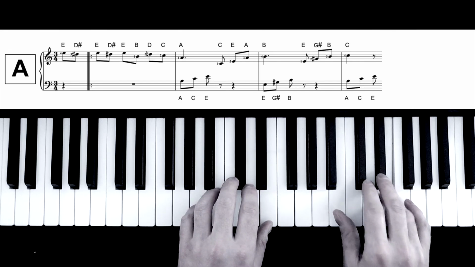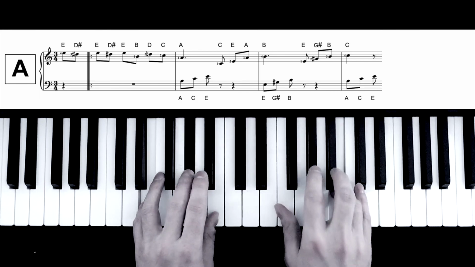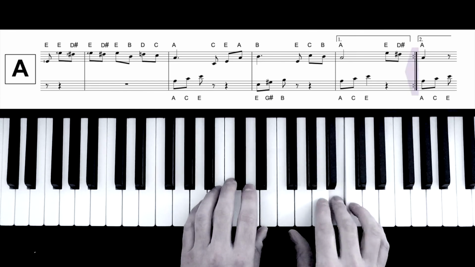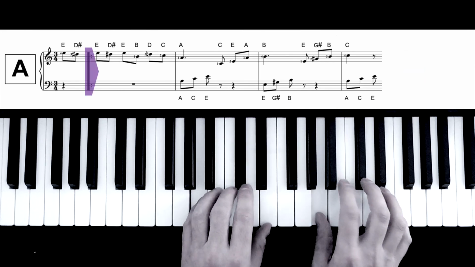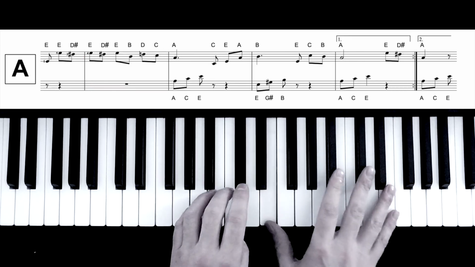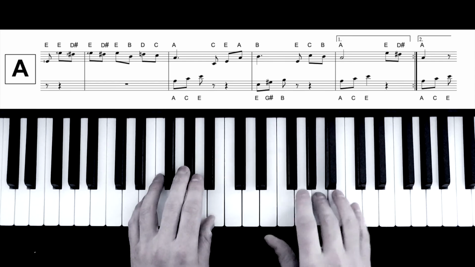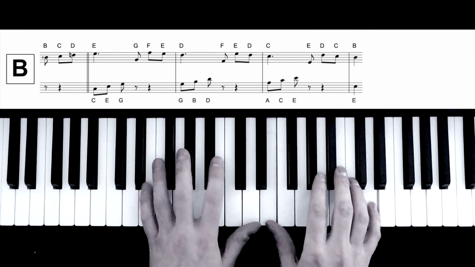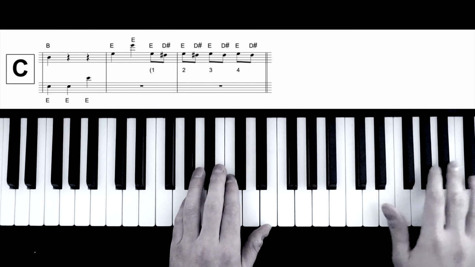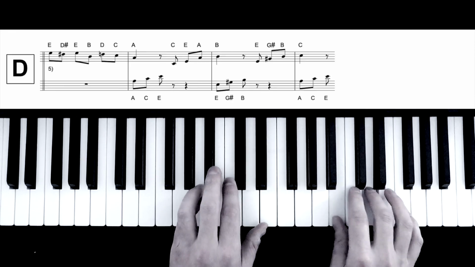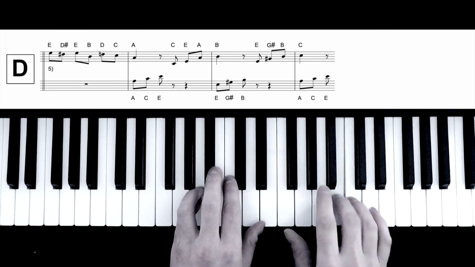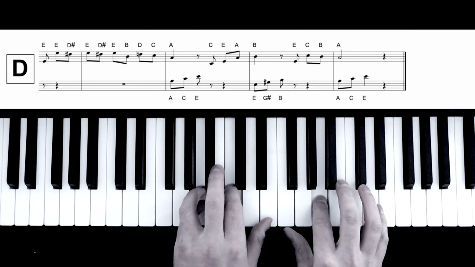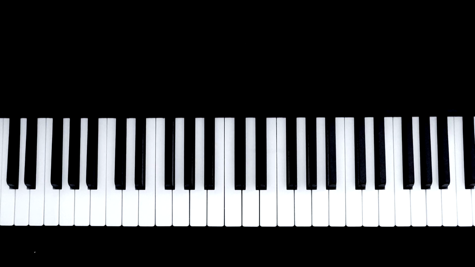It's going to go down with the left hand. So that was the level 3 version of Beethoven's Für Elise.